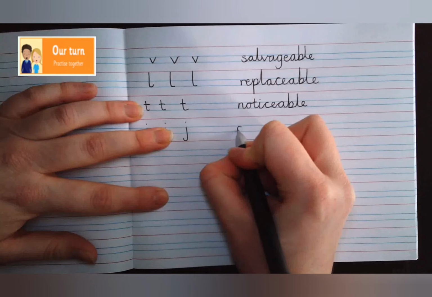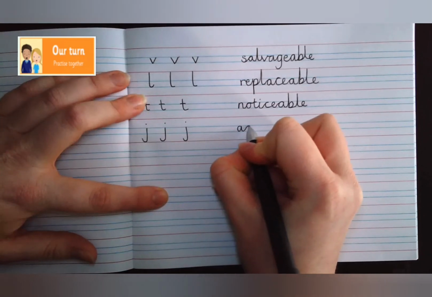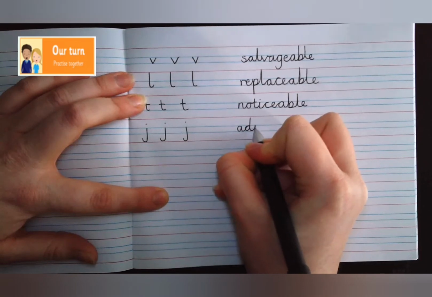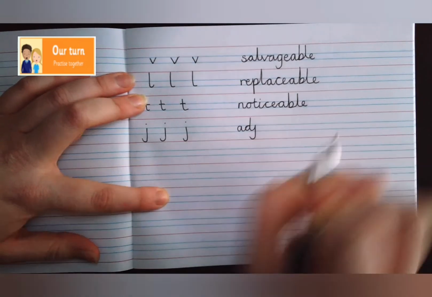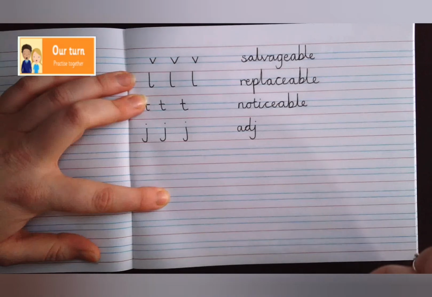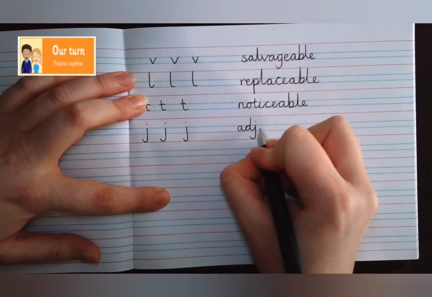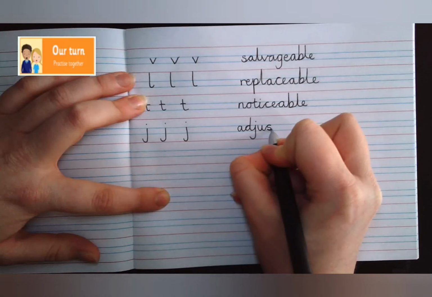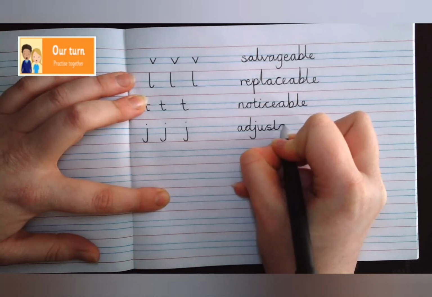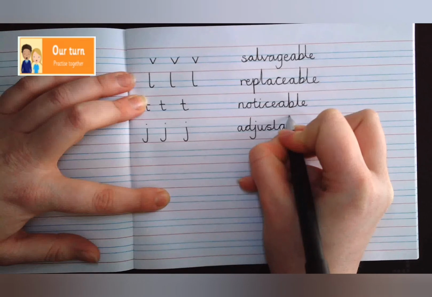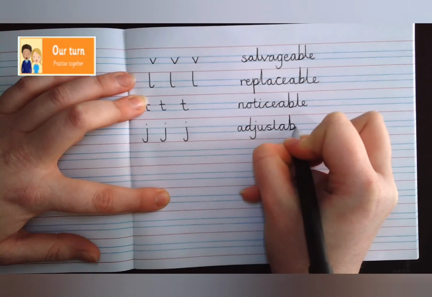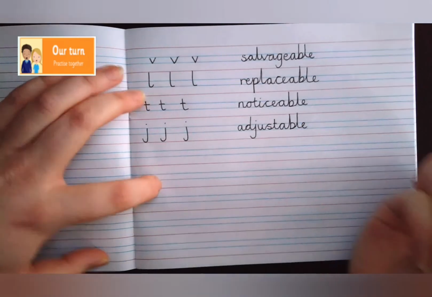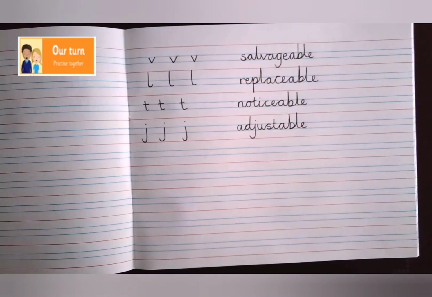Adjustable. So A into our D, into the J. Now we join into the J but not out, so we're going to take the pen off, dot the I now if you would like to, and then we're going to carry on with the rest of the letters. So U, S, and we have the T that we did a minute ago as well. A, B, L, E. Now I've finished, I can cross my T. Okay, adjustable. Can you have a go at that word?